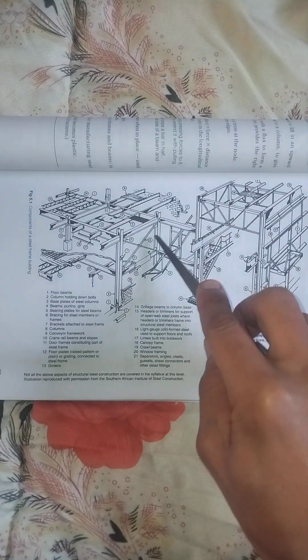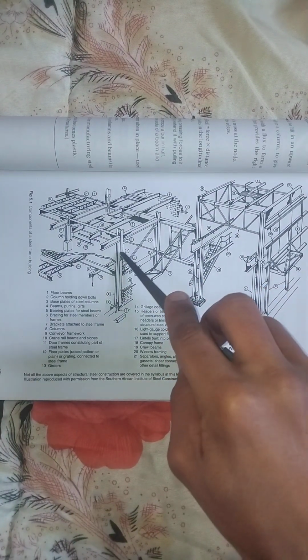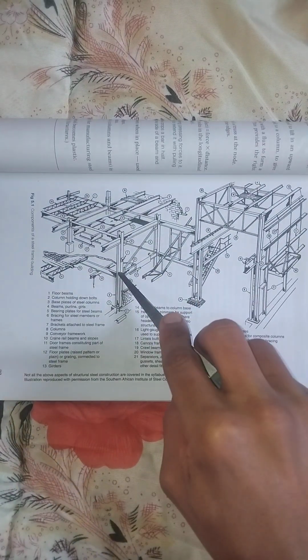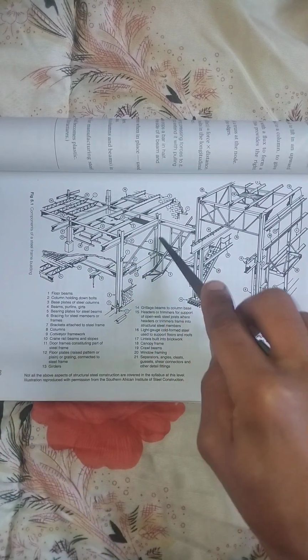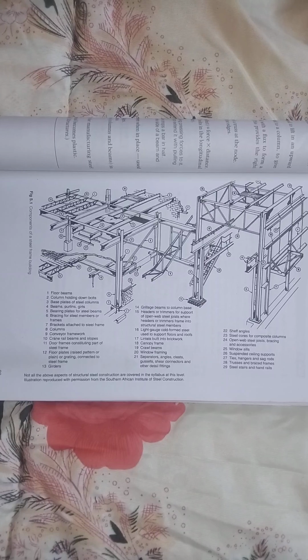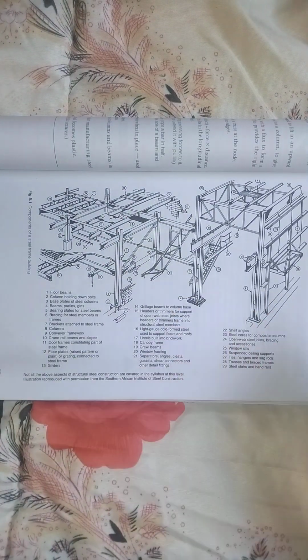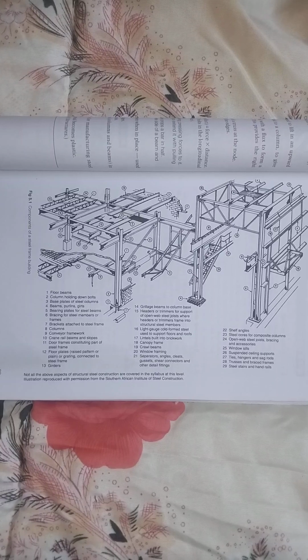Then you have brackets that you maybe weld on that side, and then you put on a shelf or some type of support. For example, your girts, you can maybe attach your girts to brackets as well.